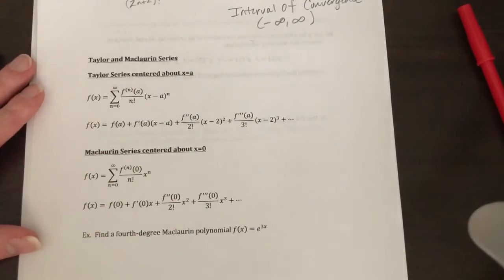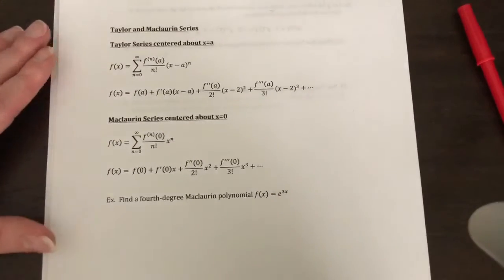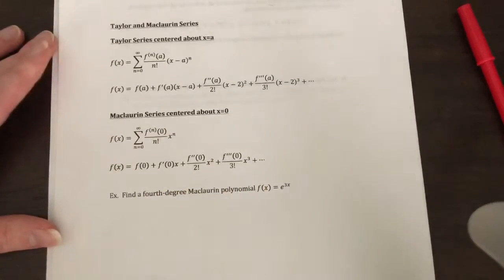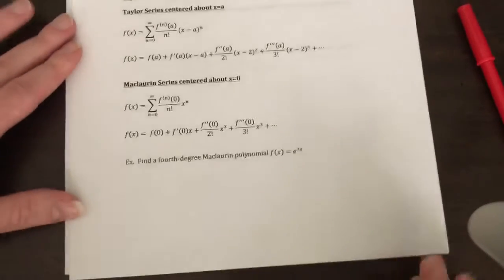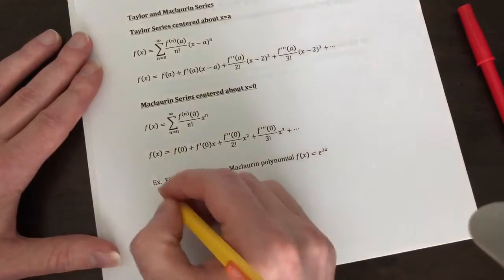Okay. Now, a Maclaurin series is the same thing as a Taylor series, but it's centered about 0. So it's pretty much the same exact thing. Okay, so when we find a 4th degree Taylor polynomial, that means we're going to take 4 derivatives.